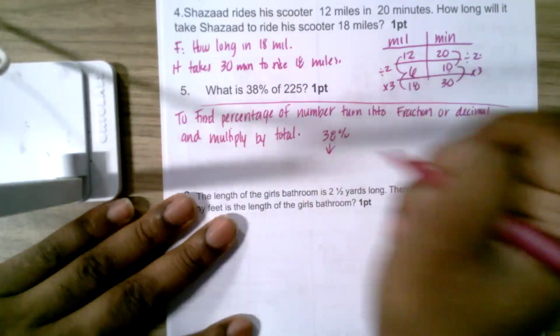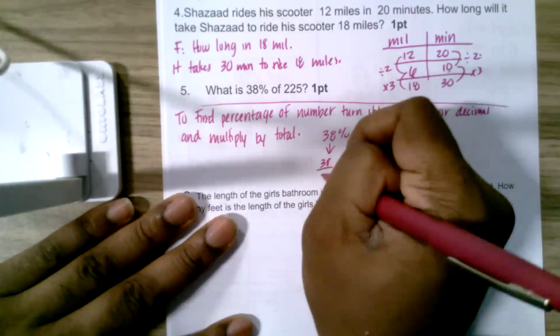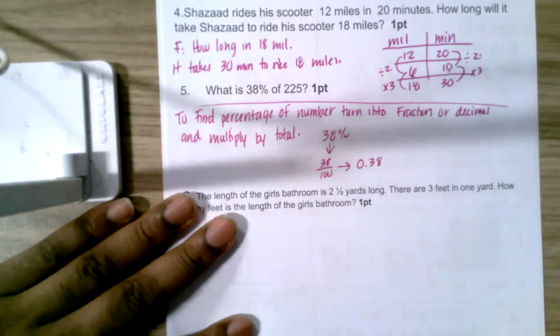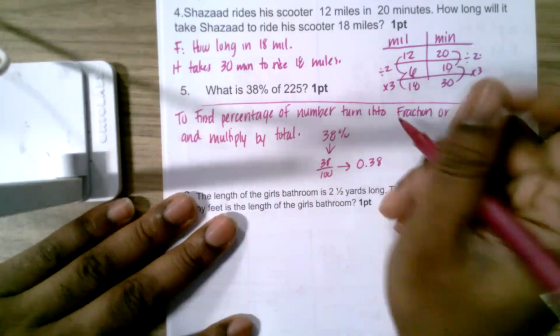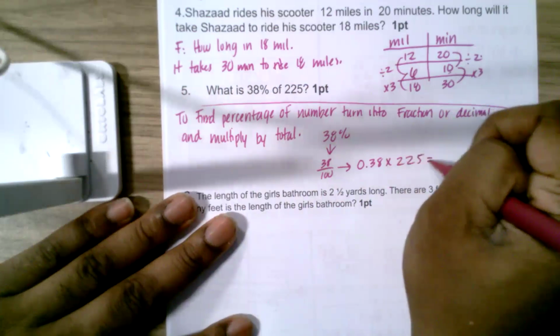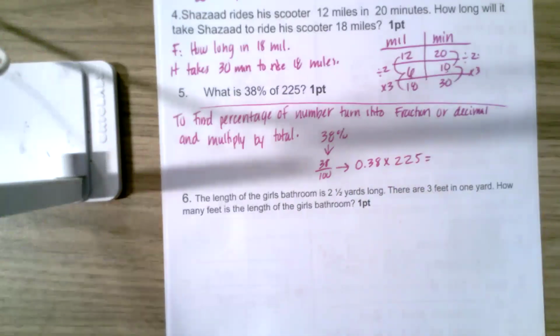38% turned into a fraction is 38 hundredths, turned into a decimal is 0.38. Do you see that? Multiplied by 225. And so literally you just go to your calculator and you do 0.38.